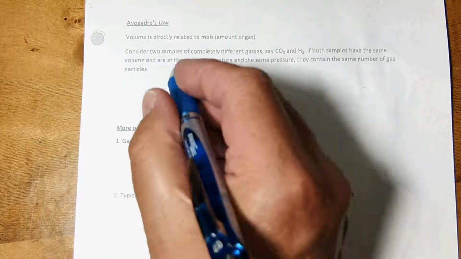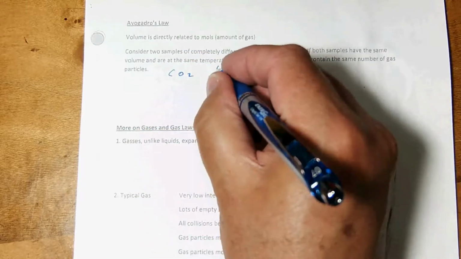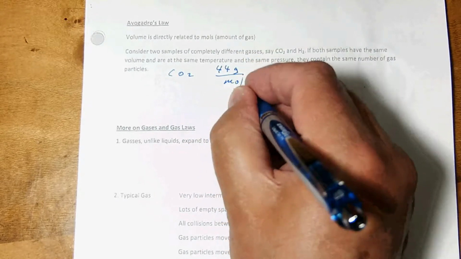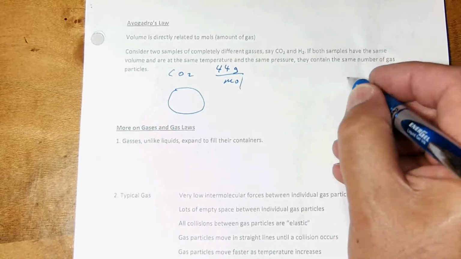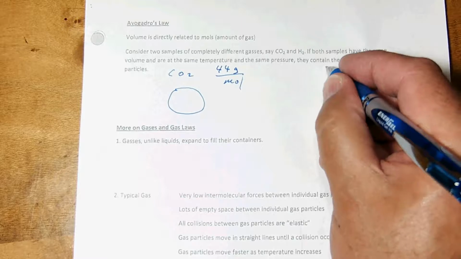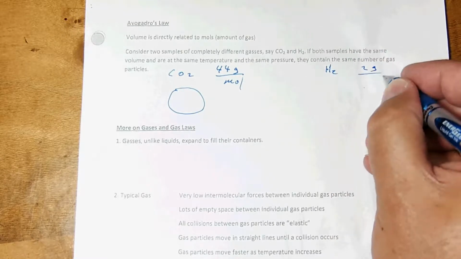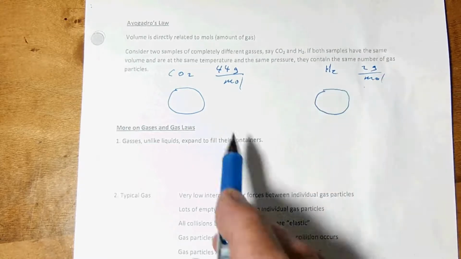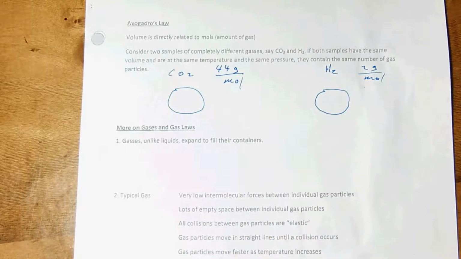So if I have a sample of carbon dioxide, a heavier gas, it weighs 44 grams per mole. And I have a sample of hydrogen, a very, very light gas, 2 grams per mole. Same size sample, and they're both at the same pressure and at the same temperature.